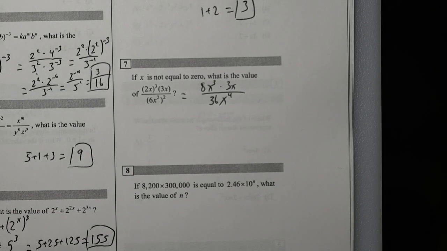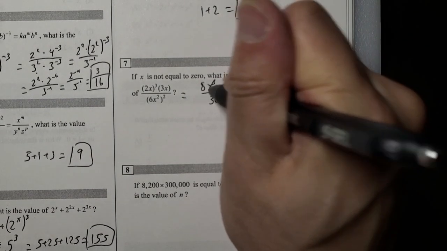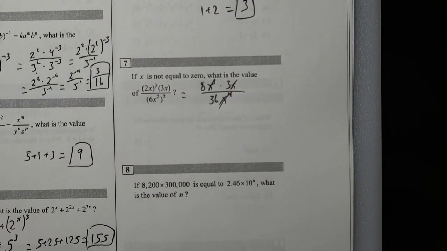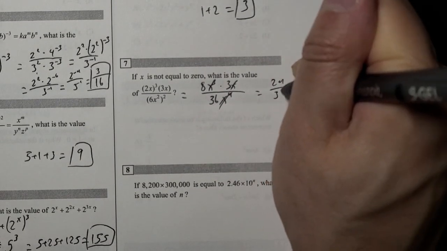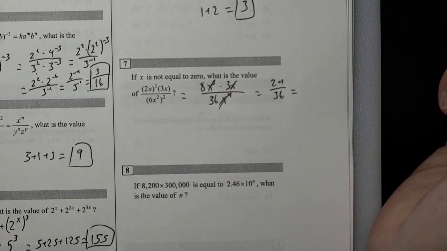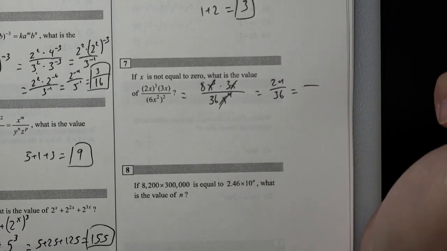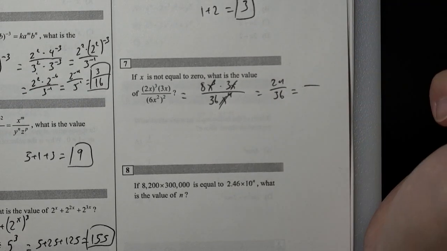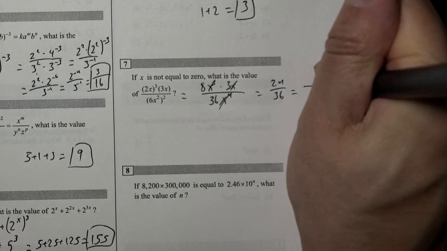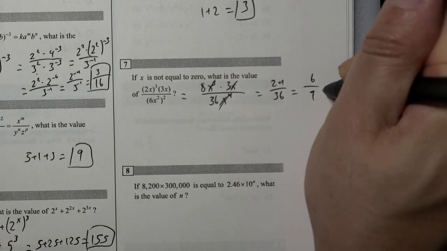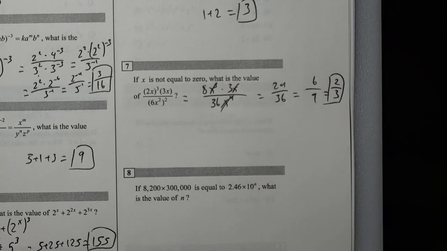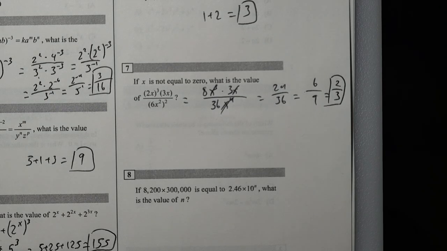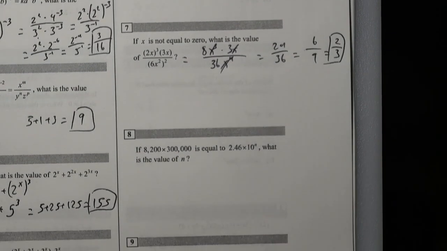Properties of exponents again. All right, now x to the 4th, those would cancel, right? And then we have 24 over 36, which is, what is that? It can go into 4, right? So that would be 9, and that would be 6, which would be 2/3, if I did it correctly. Yes. Okay.